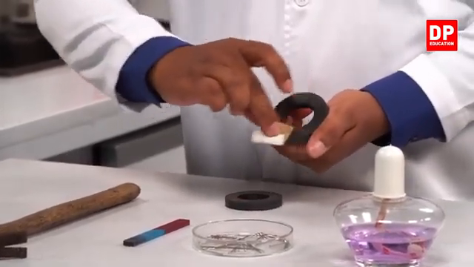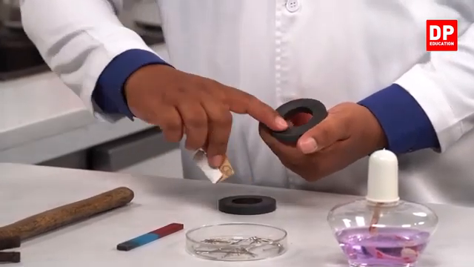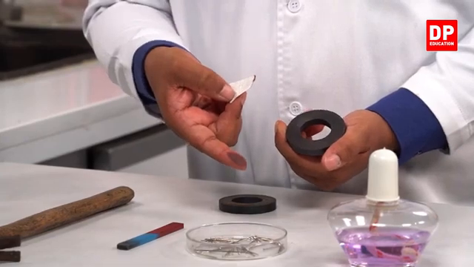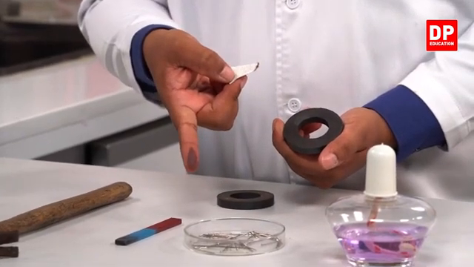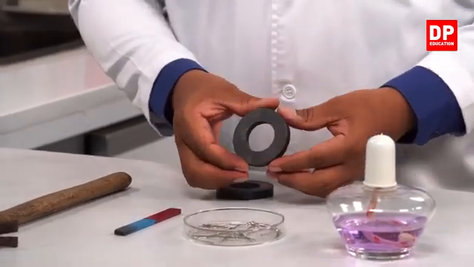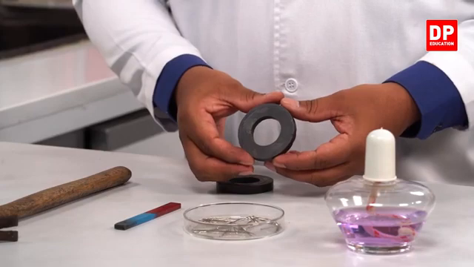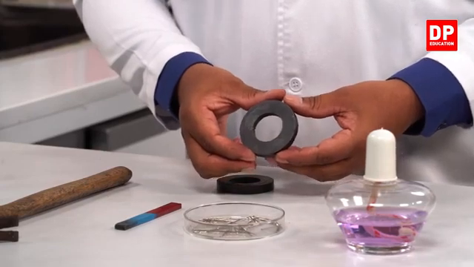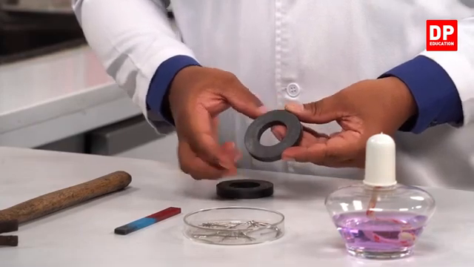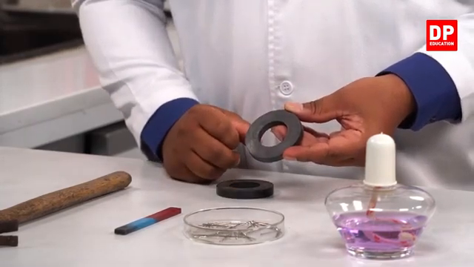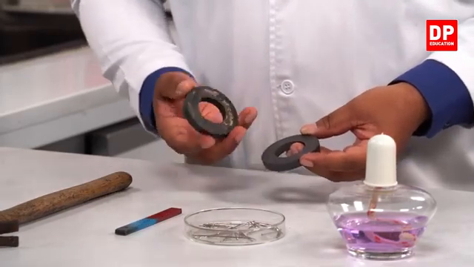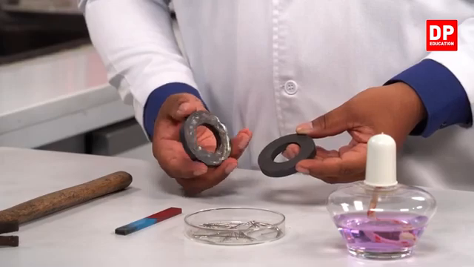We can't see any shine. It's black in color. You can even see the stains on my finger as well. It means that this is made up of ferrite. You know that ferrite is a good magnetic material and it is used to make permanent magnets. So this is ferrite or iron oxide, a good alloy to make permanent magnets. So these magnets are very strong.